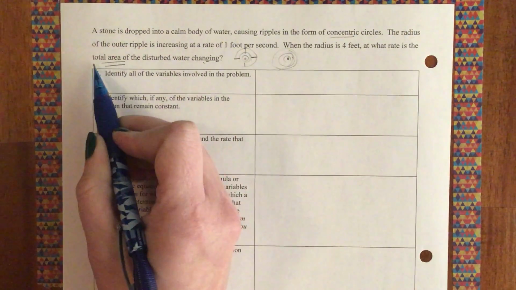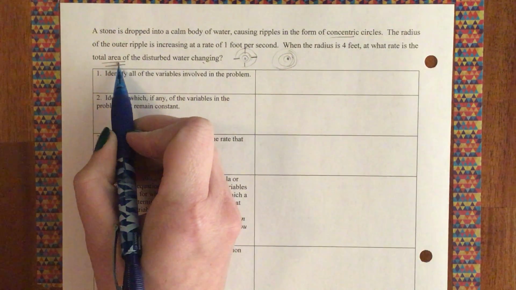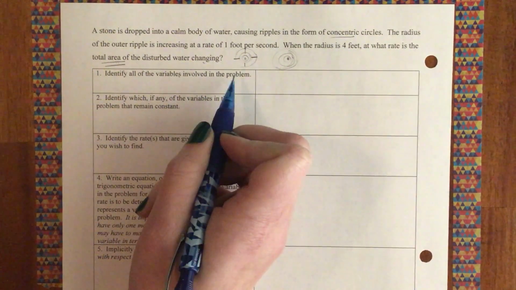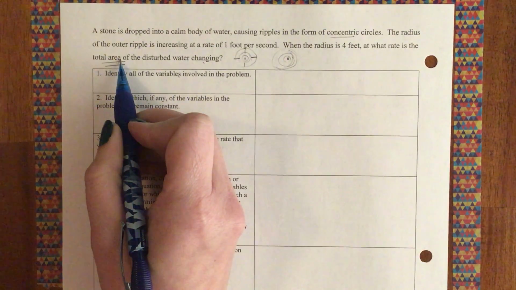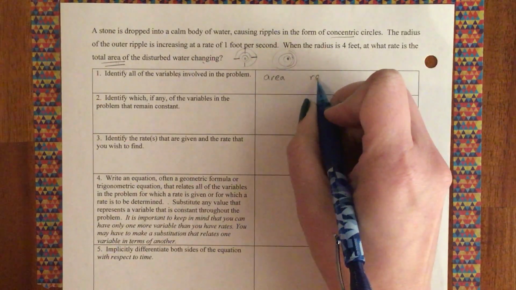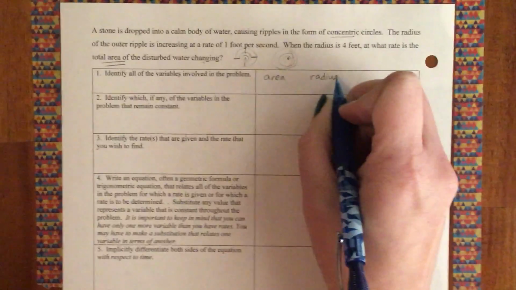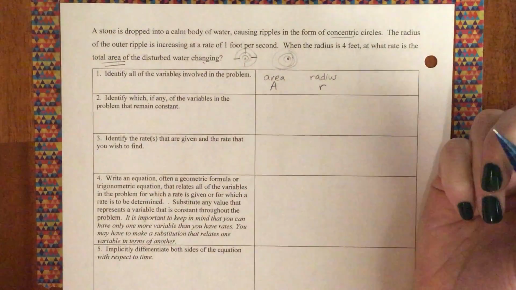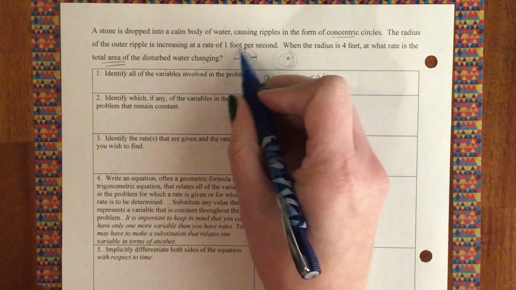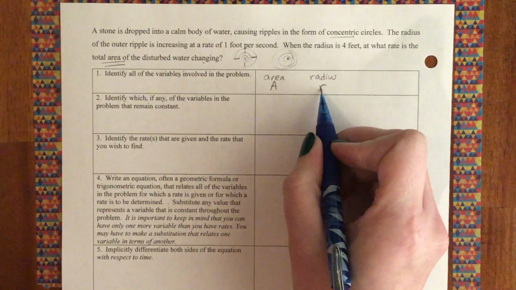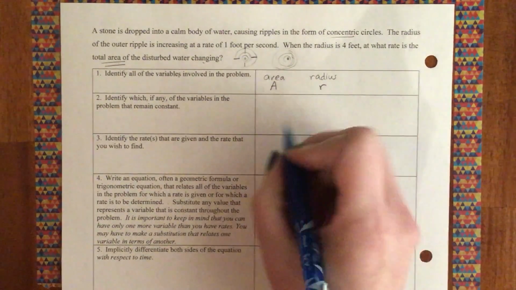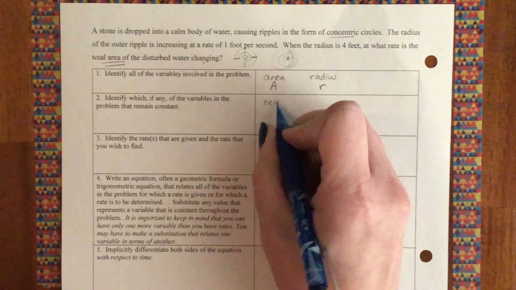So we're looking for the rate of area. How fast is area changing? All right, here we go. So identify all the variables involved in the problem. If we're talking about area of a circle, we need area and we need a radius. Area is usually a capital A and then radius is a lowercase r. Okay, if you think about a small circle and a big circle, the radius has changed, as has the area of a small circle versus a large circle. So neither of those variables is constant.